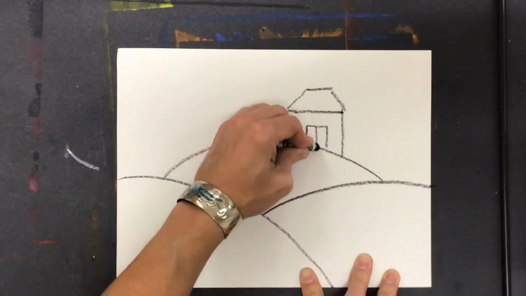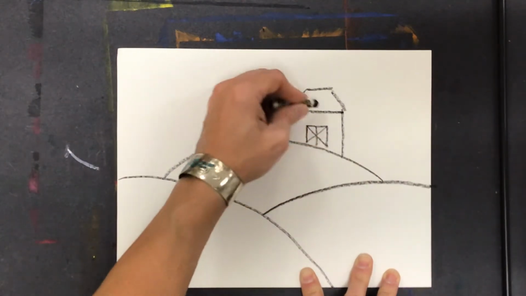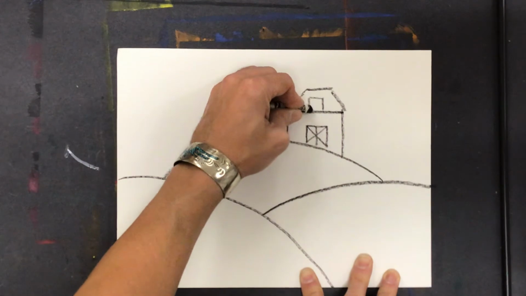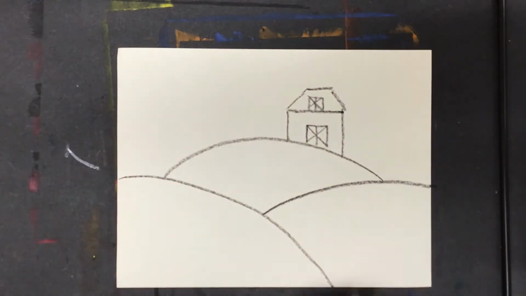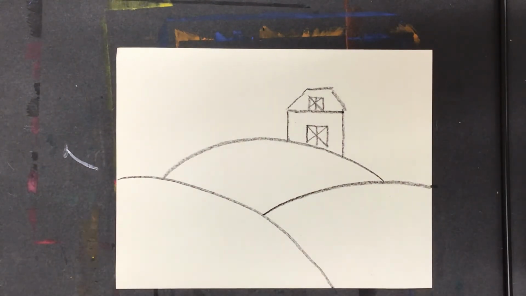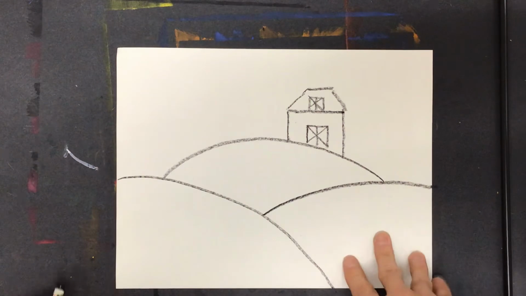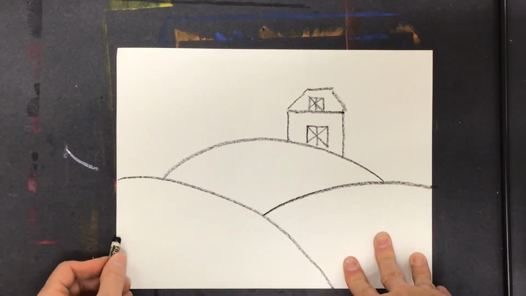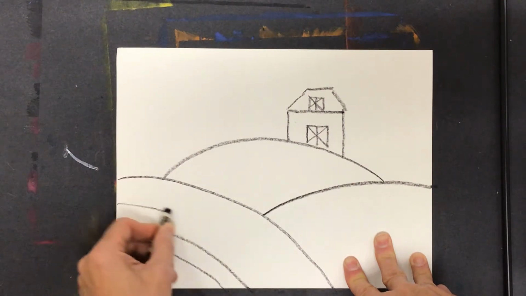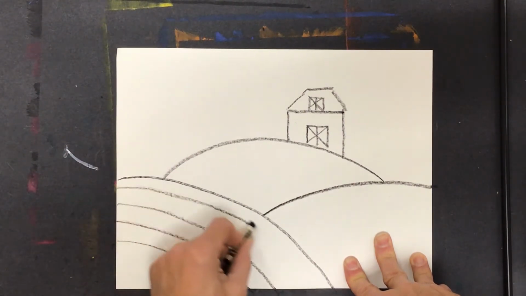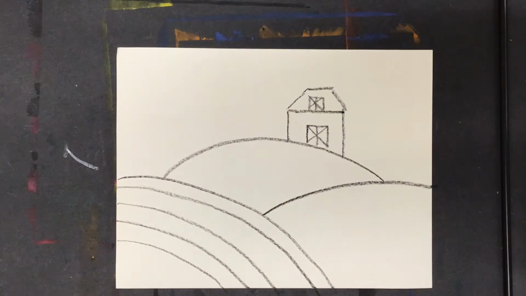So I'm putting the door on there, little door up top. So these are shapes we're pretty familiar with using. If I'm going to have a scarecrow in here, traditionally farmers used to put scarecrows in fields where they grow corn. So I want to have rows where it would look like corn is growing. So I'm going to put some lines in here to show that effect on just one of my hills, not all of them, just on one.